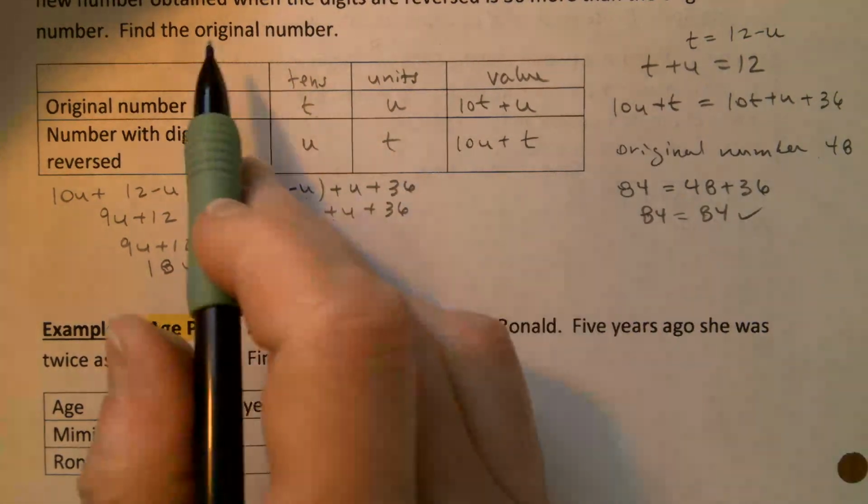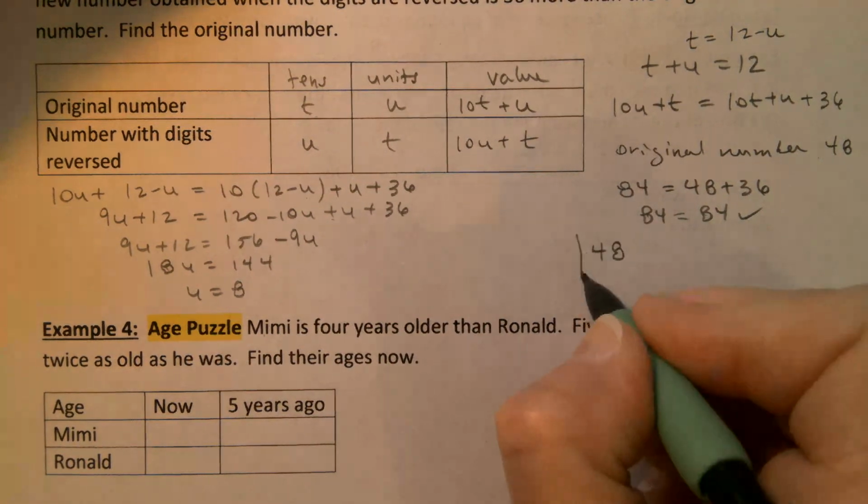So the question was, find the original number. So the original number was 48.